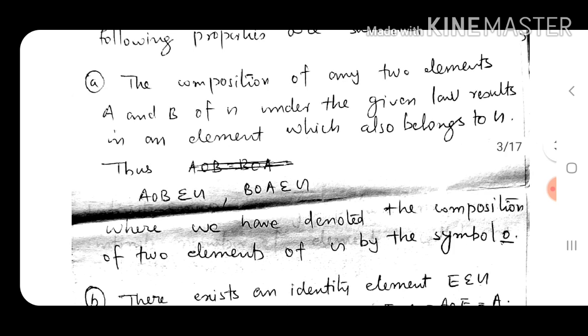That law of composition can be addition, multiplication, matrix multiplication, etc.